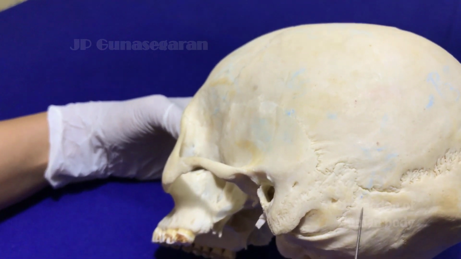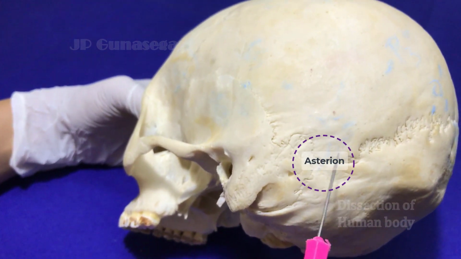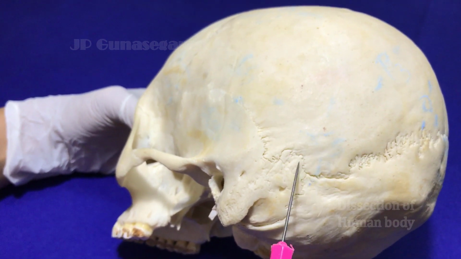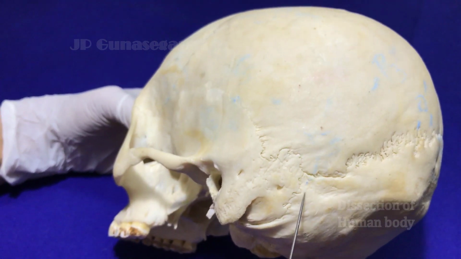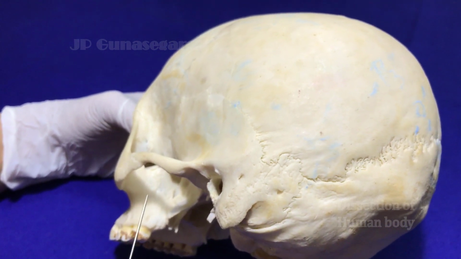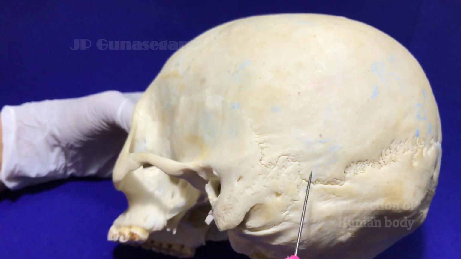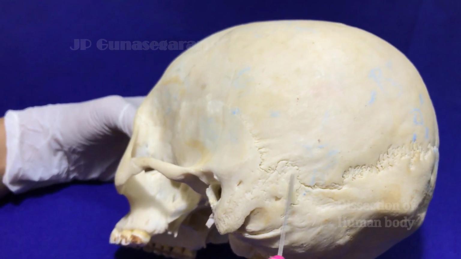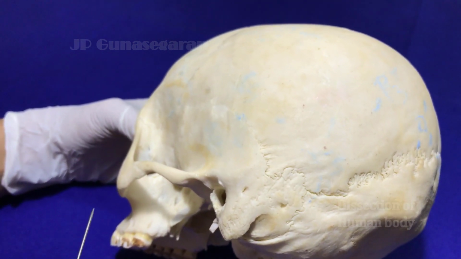This point is called asterion, which represents the posterolateral fontanelle in a newborn, which is also called the mastoid fontanelle, which usually closes by 1 year of age. Deep to this fontanelle, we will have the sigmoid and transverse venous sinuses.